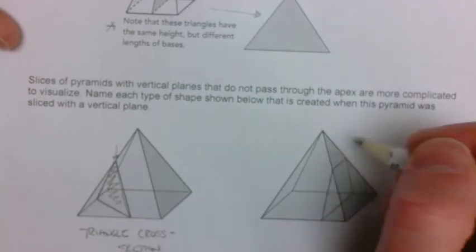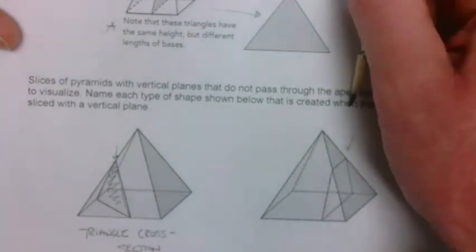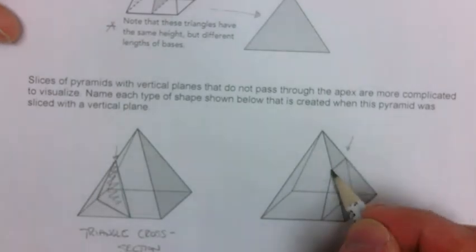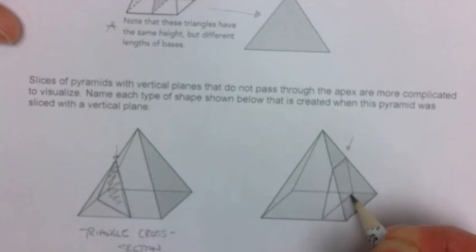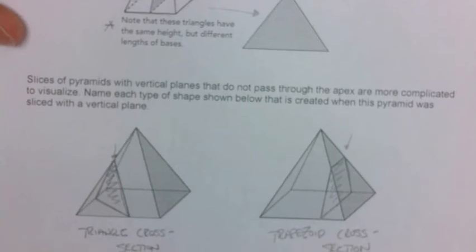And notice here, here's where my slice begins. Again, instead of at the apex, I'm slicing right straight down through the pyramid, not through the apex, okay, but it's still perpendicular to the base. And the cross section in this shape right here is going to be a trapezoid. So this is a trapezoid cross section. So if your vertical slice does not pass through the apex, you can get a shape other than a triangle. Okay, you can also get a trapezoid shaped cross section.